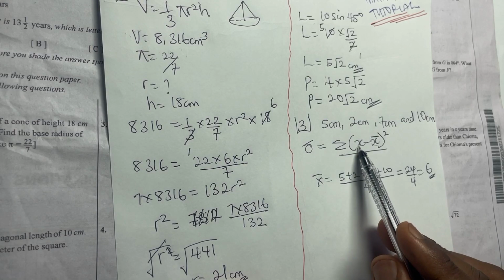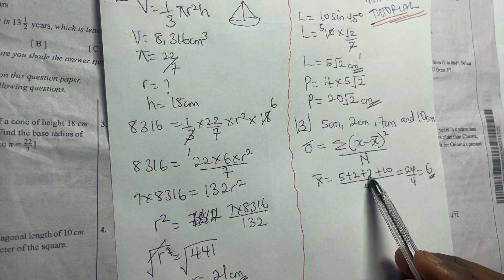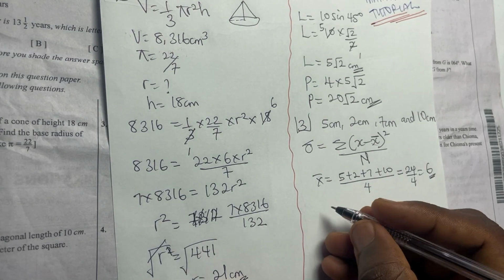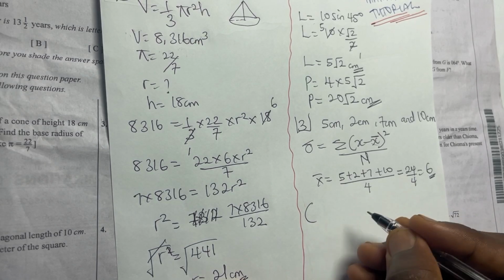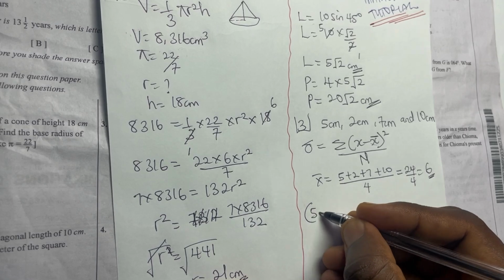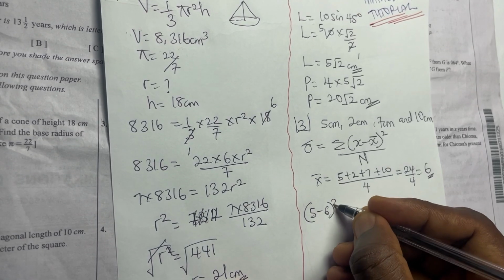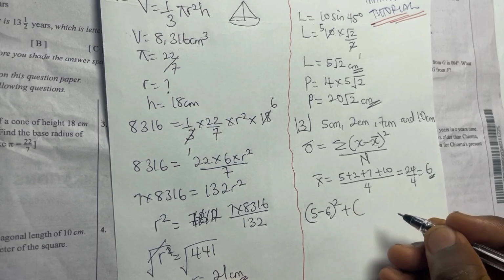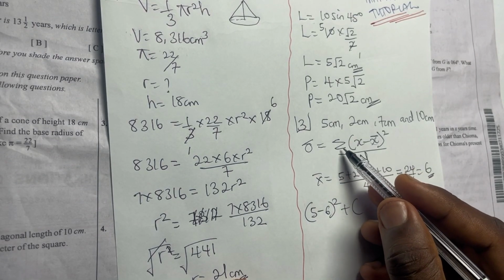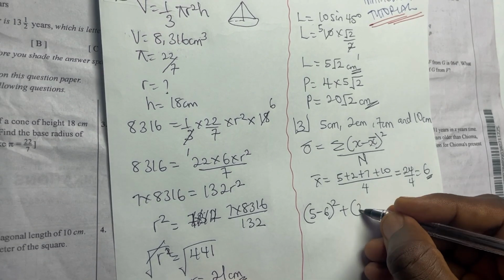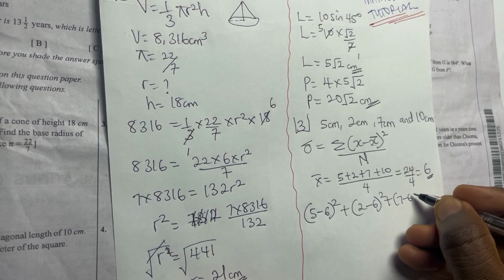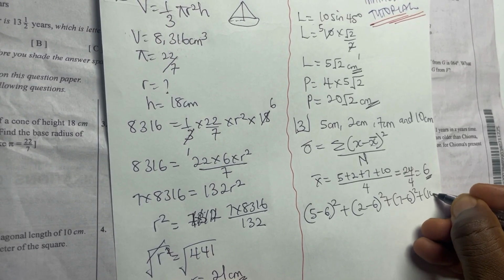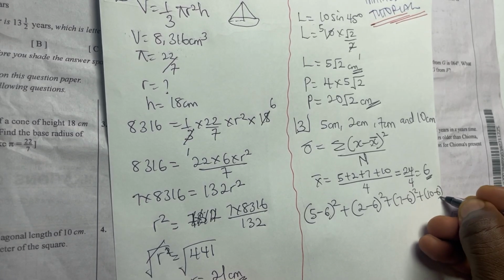I will now subtract all these x, these are the x, from the mean. So doing that, then square it. That will now be 5 minus 6 square, plus, then I will sum it up because of this symbol of summation, so plus 2 minus 6 square plus 7 minus 6 square plus 10 minus 6 square.